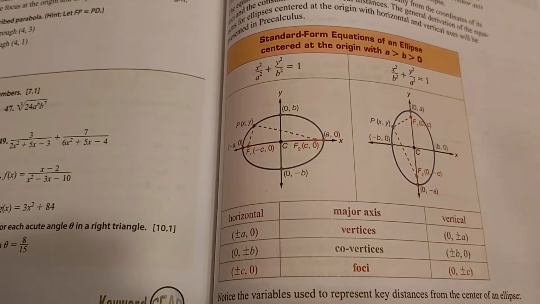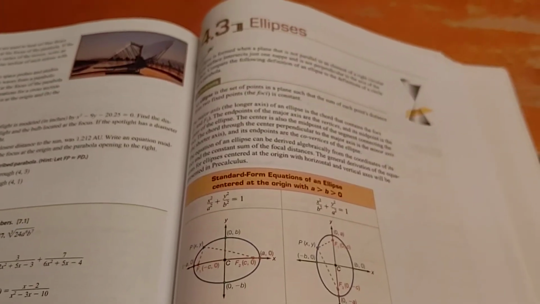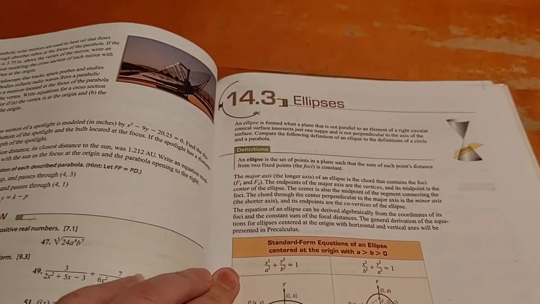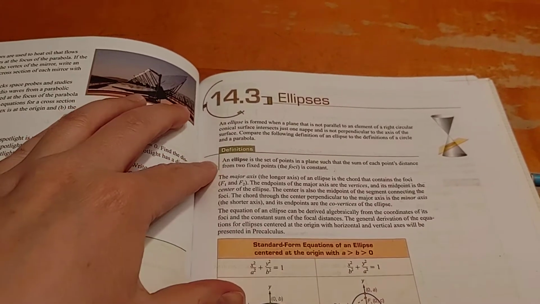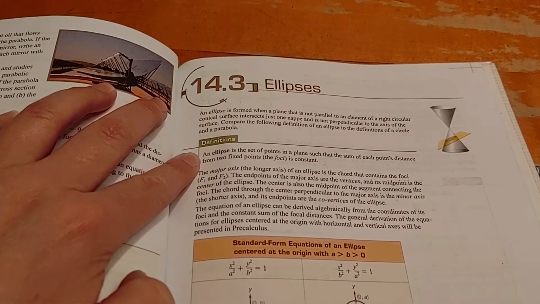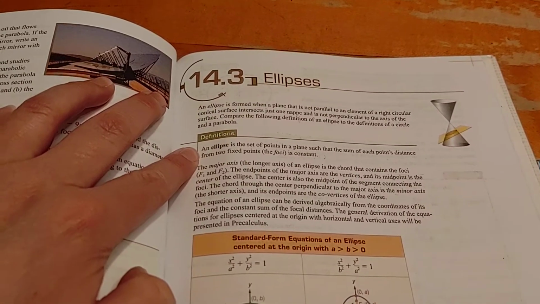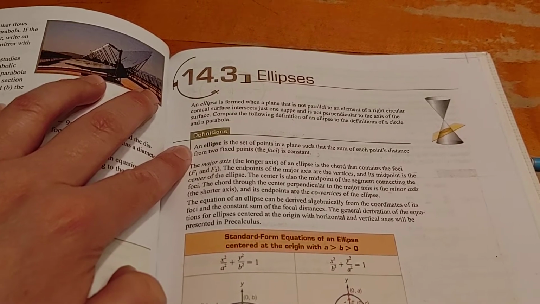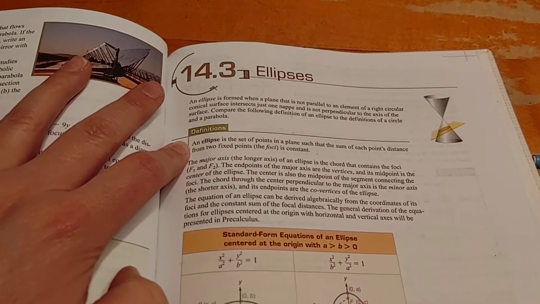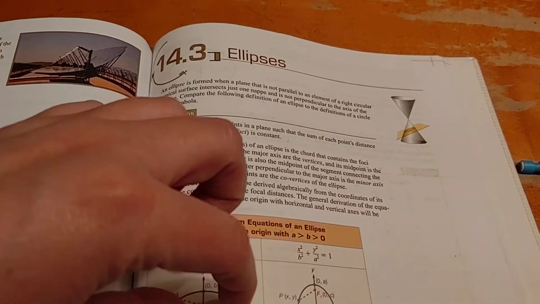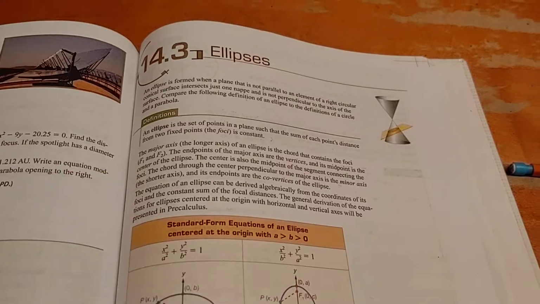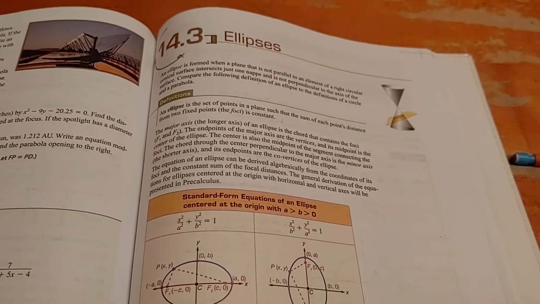All right, now that we got that straight, when I say an ellipse, what am I talking about? This section 14.3 ellipses. Well, when you were little, you called them ovals. Now we're going to call them ellipses. The formal definition of an ellipse from page 627: an ellipse is the set of points in a plane such that the sum of each point's distance from two fixed points, the foci, is constant. All right, so we're going to talk about these foci in a minute. When I picture an ellipse, it's almost like I picture it from these foci, like a rubber band, stretching it out around it and forming this oval, either a horizontal or a vertical oval.